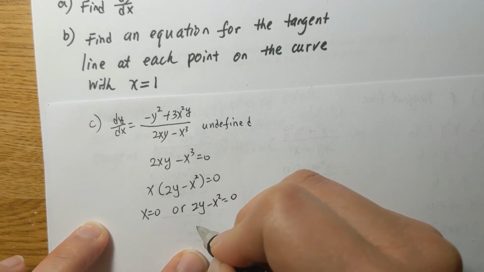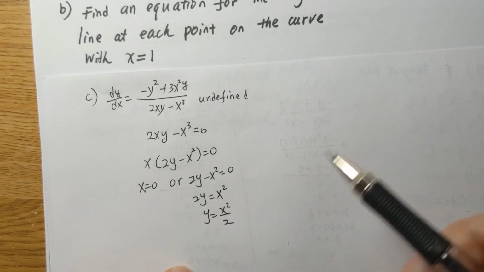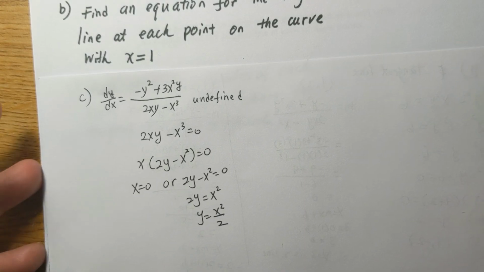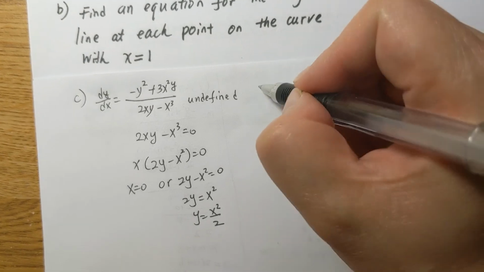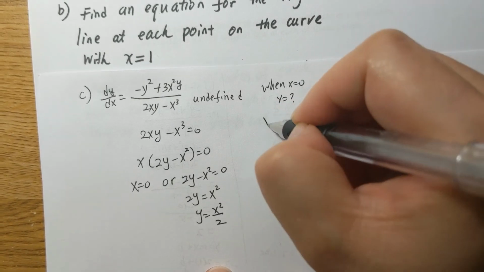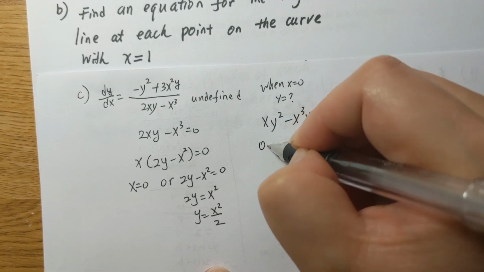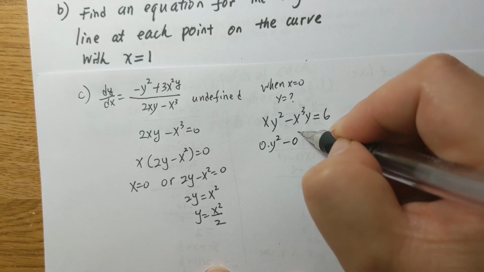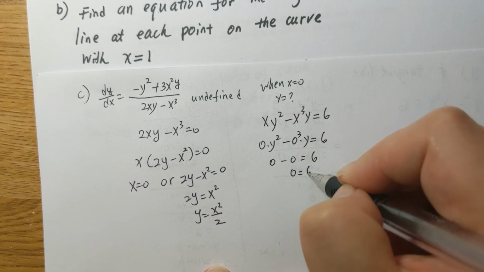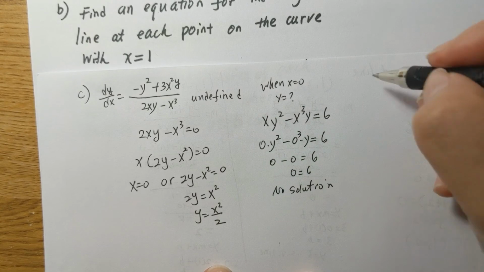So here you solve it. So we have a number and an equation. So we are going to face the situation that is the combination of a number and a system of equations. So when x equals 0, y equals what? So now we're going to go back to the original function. So we substitute x equals 0. So you get 0 equals 6, so no solution. So now we're going to go back to this branch.